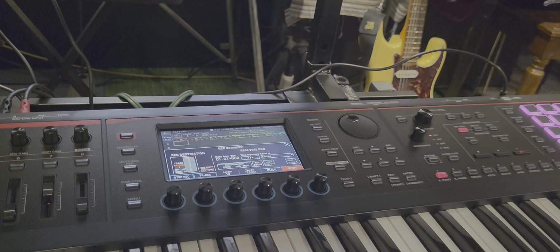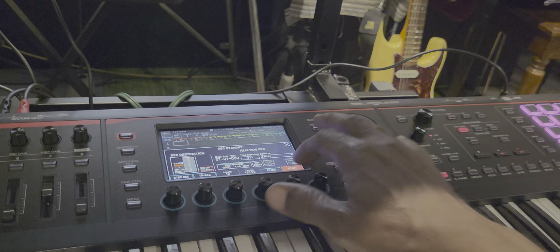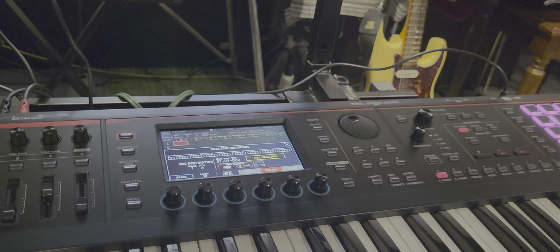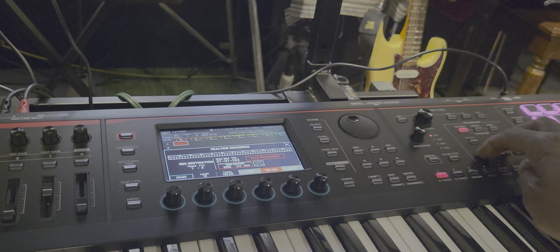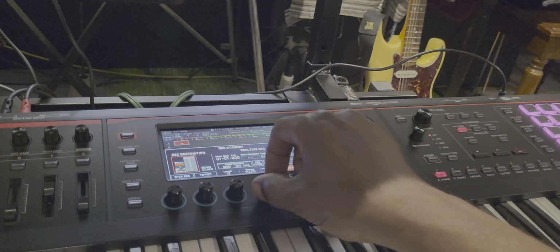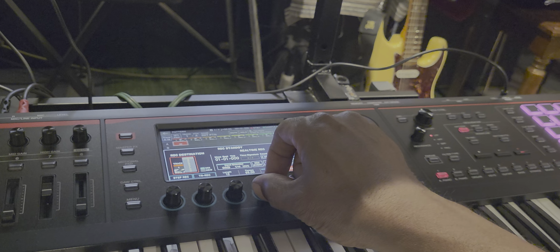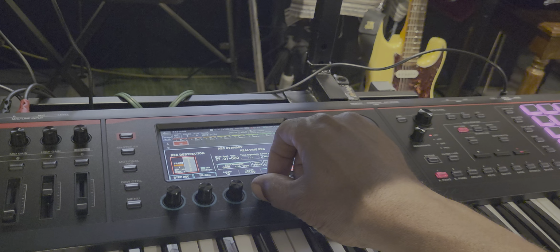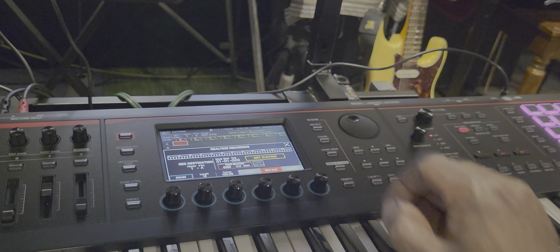So that's going to be our chords, right? Here we go. Oh, you know what, we need to seriously slow that down. Let's slow that down to 100 beats per minute and start.